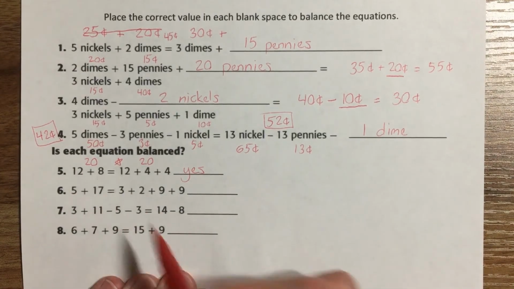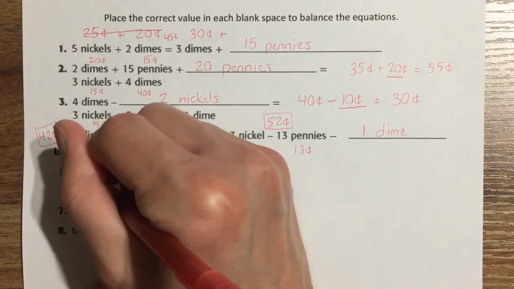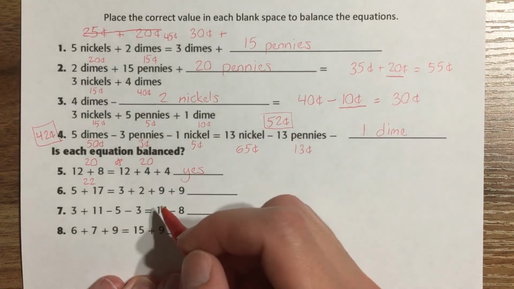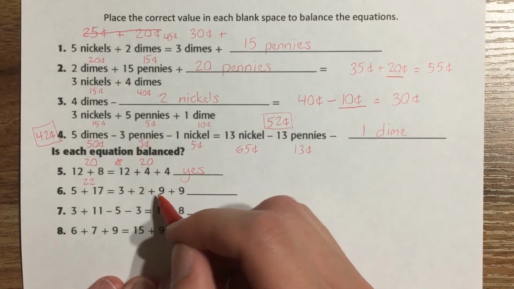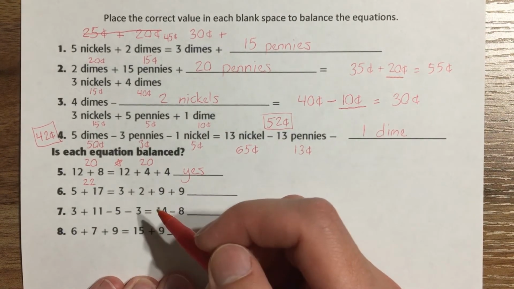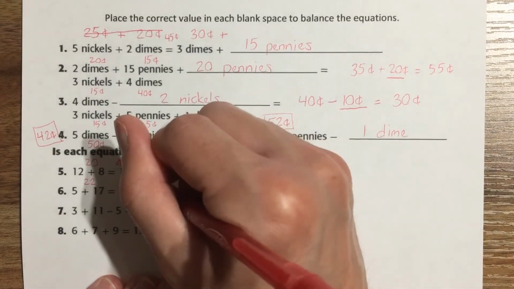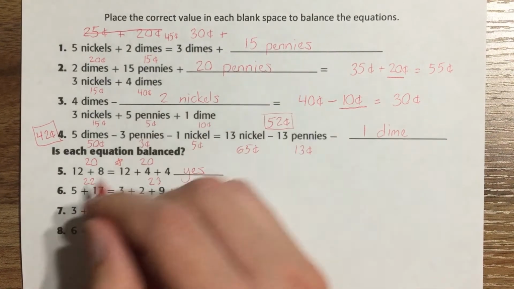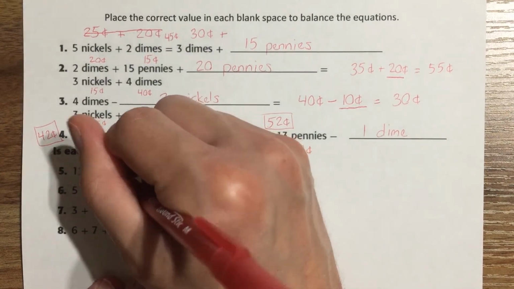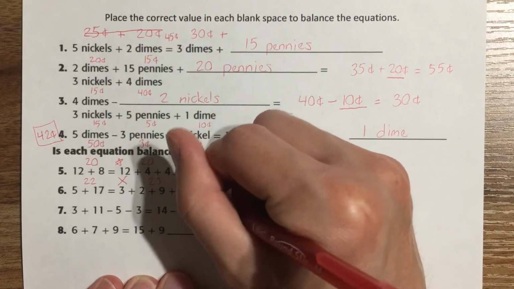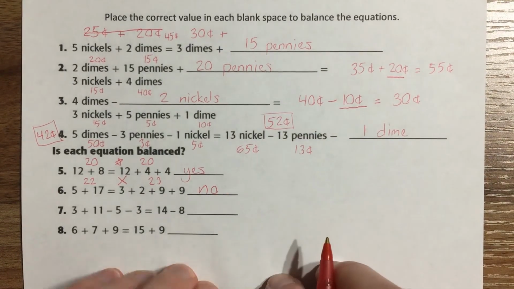Number 6, 5 plus 17 equals 22. 3 plus 2 is 5. Plus 9 is 14. Plus 9 more is 23. Does 22 equal 23? It does not.